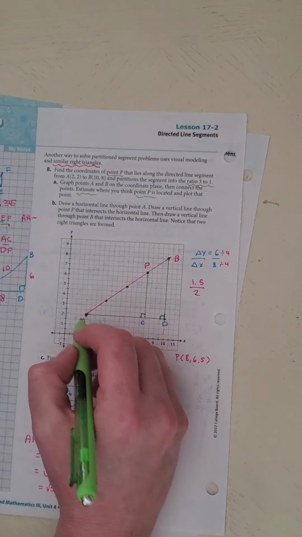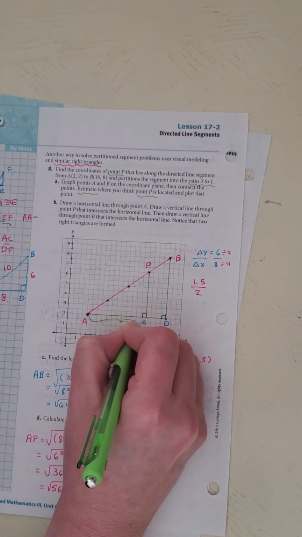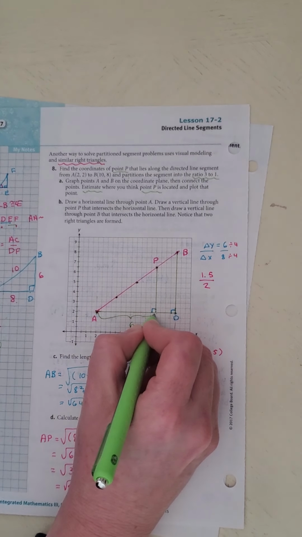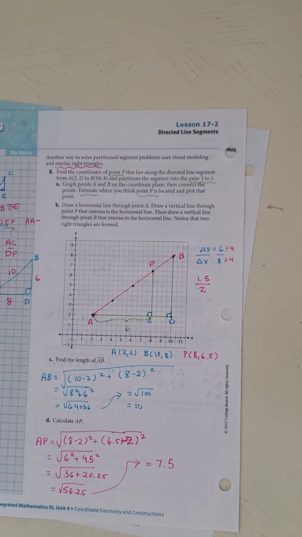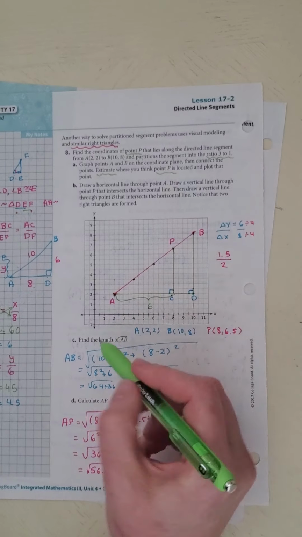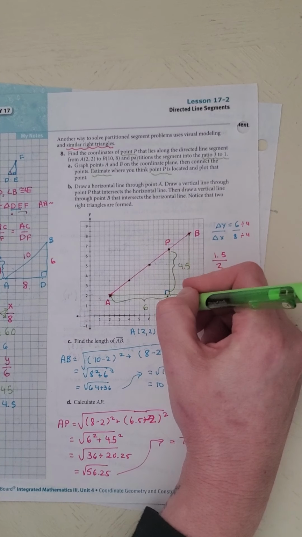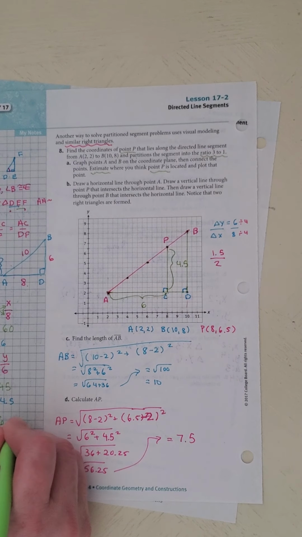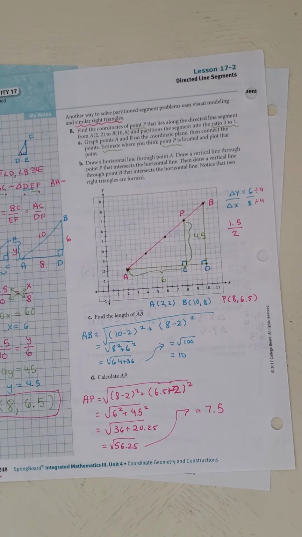So if I want to know where point P is, I would go from 2, and I know that this is 6 units. And so if I go 2 plus 6, I'll be right here at 8. And so I would be at 8, comma. If I want to know where y is, I know that this is 4.5. So I'll start from 2 and go up 4.5, which would give me 6.5. So point P is at 8, comma, 6.5.